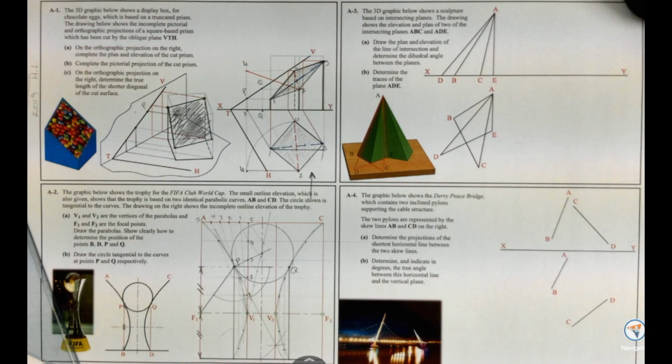Part A3. So we've got two planes ABC and ADE. Draw the plan and elevation of the line of intersection and determine the dihedral angle between the planes. So normally we're given the line of intersection. It's not given to us here.